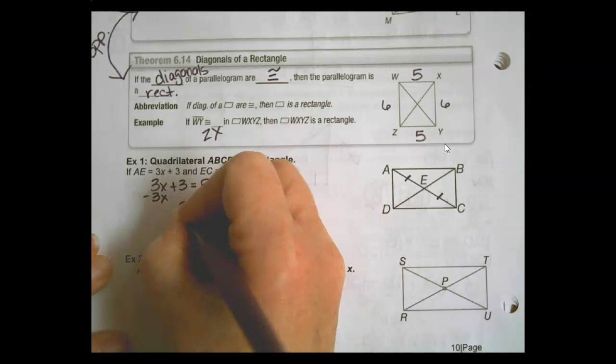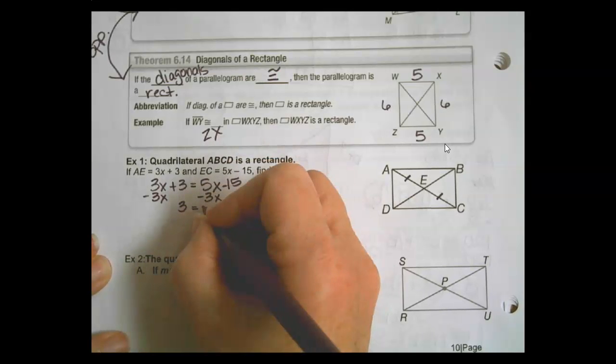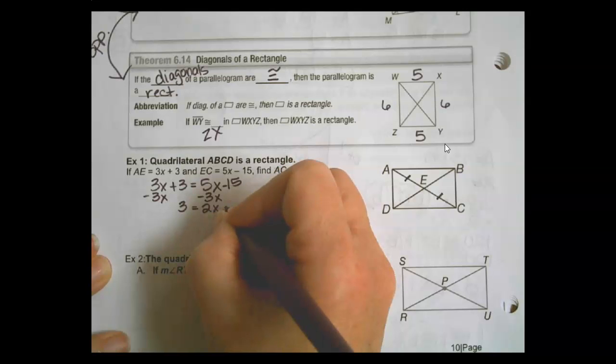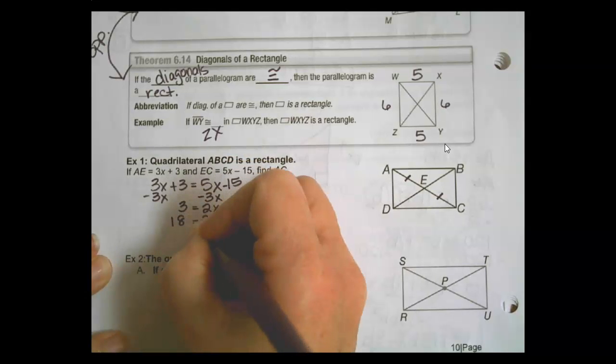So 3x plus 3 is equal to 5x minus 15. I always do red rover, so the smallest one over, but you do it how you want to do. And then I'm just going to add my 15. So 18 equals 2x, divided by 2, x is equal to 9.